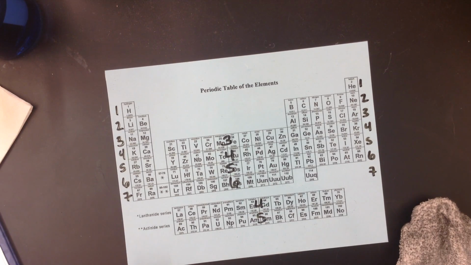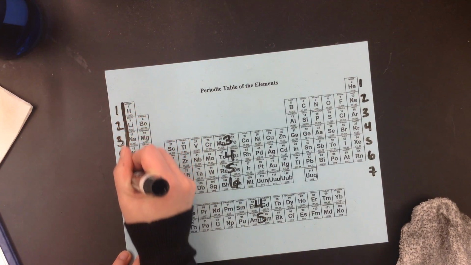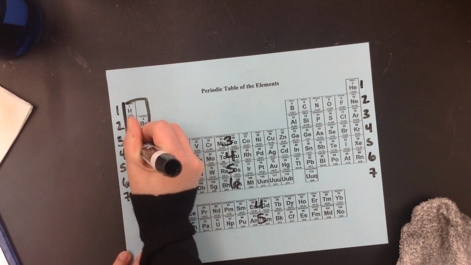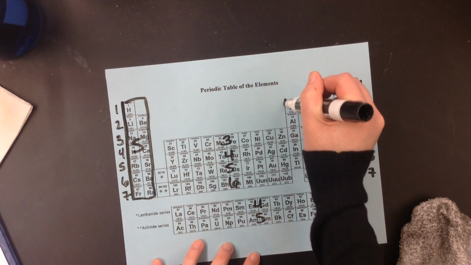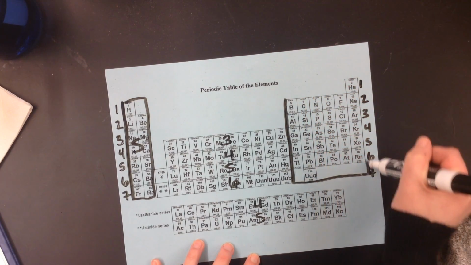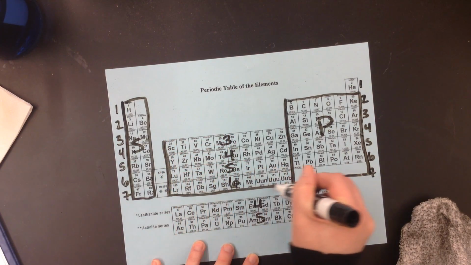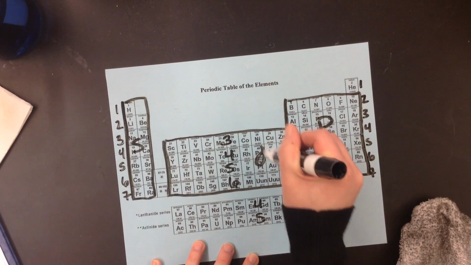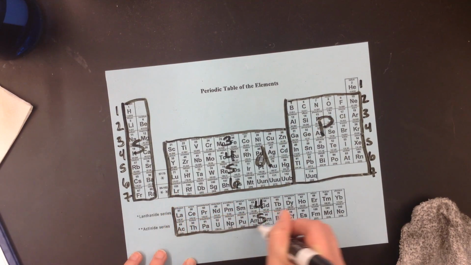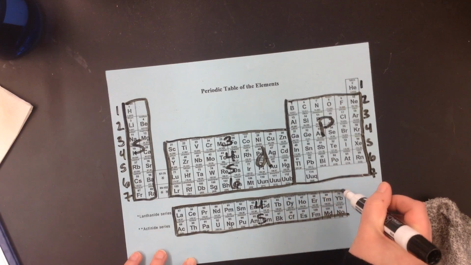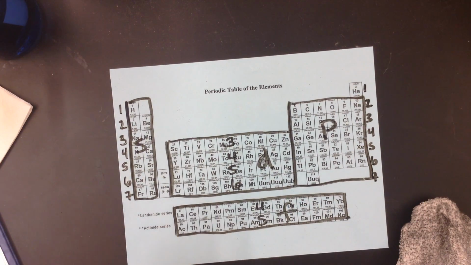Now the sublevels are noted with letters S, P, D, and F. And those can be found in what are called blocks on the periodic table. So here we have the S block. Over here is the P block. In the middle, we have the D block. And then down here, our lanthanides and our actinides are the F block.